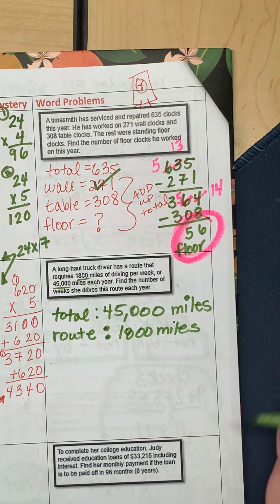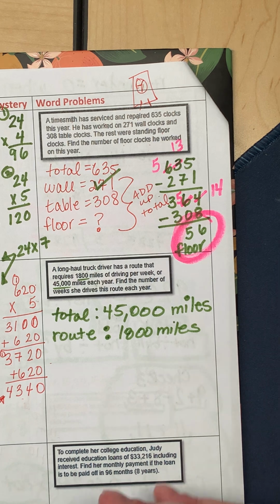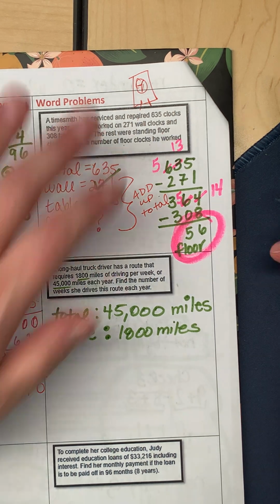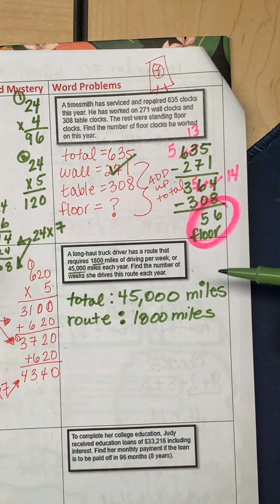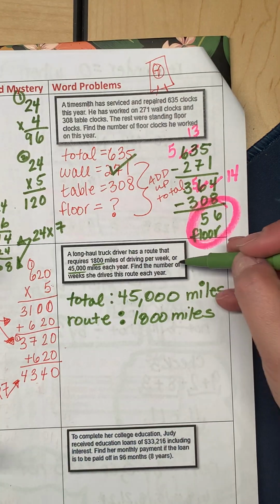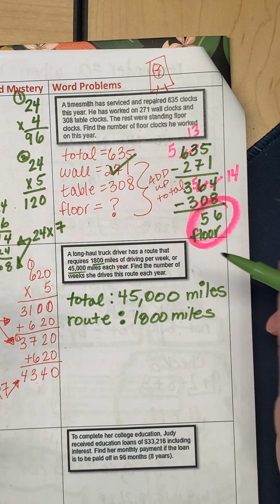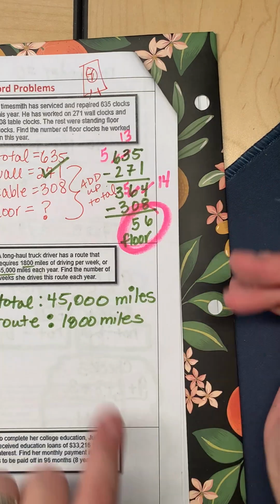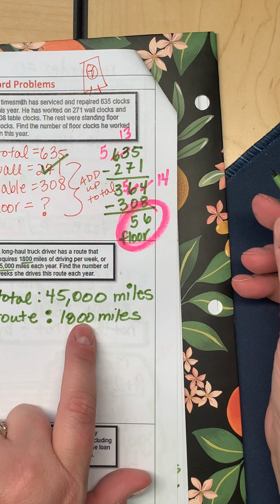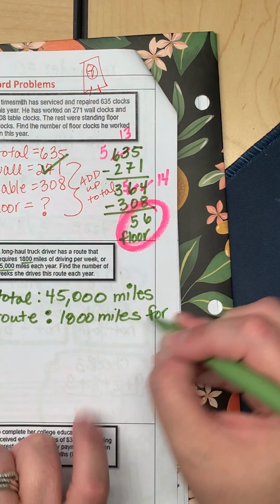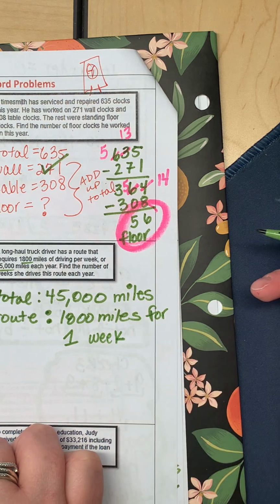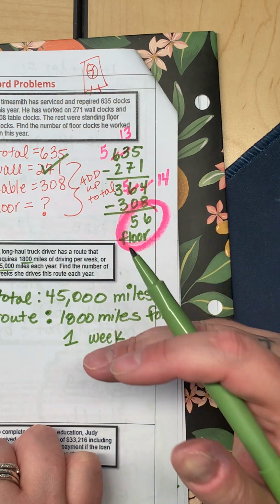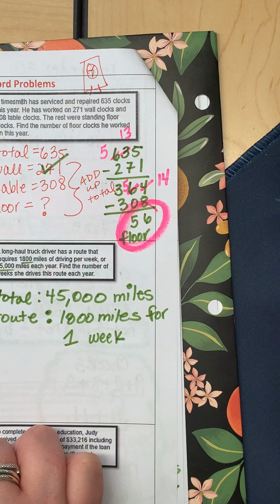Okay, then they did not ask for what's the miles of all the other routes. If it did that, we would do subtraction like we did the last problem. But it says find the number of weeks she drives this route each year. Well, she drives 1,800 miles for 1 week. We want to know how many total weeks.